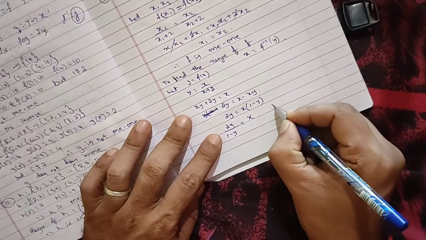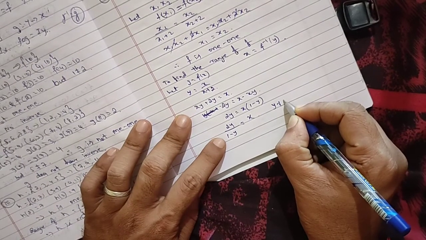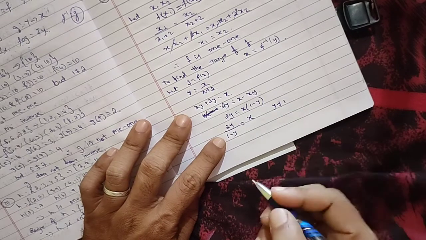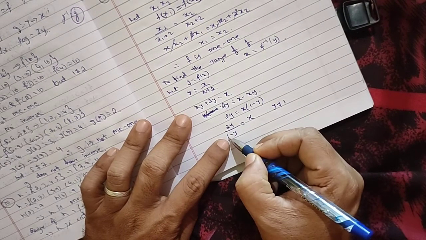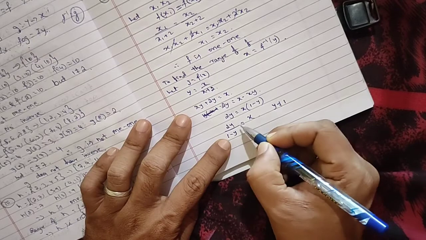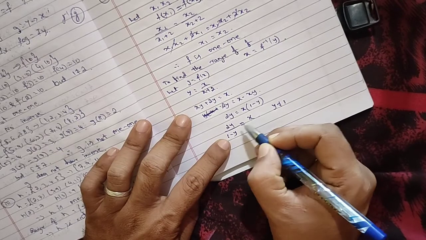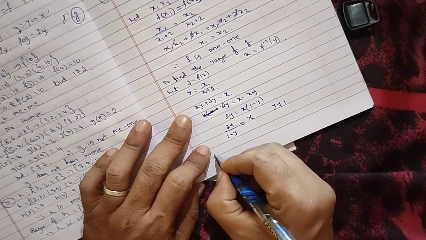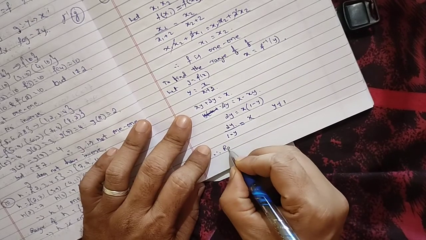Here y does not equal 1. Why is y not equal to 1? If you take y as 1, the denominator is 0. So now x equals 2y divided by 1 minus y. Now what is the range of f?